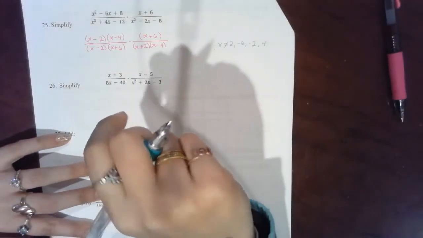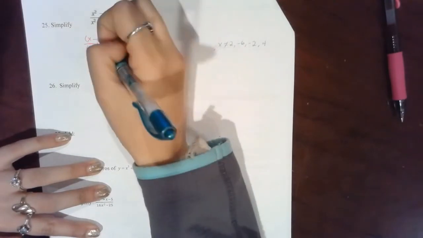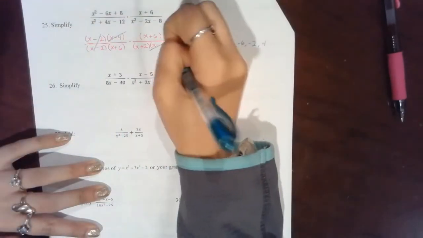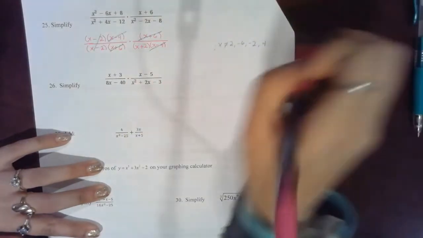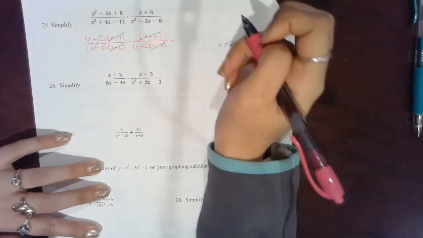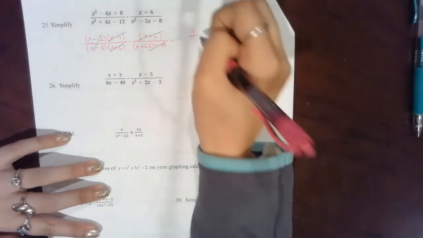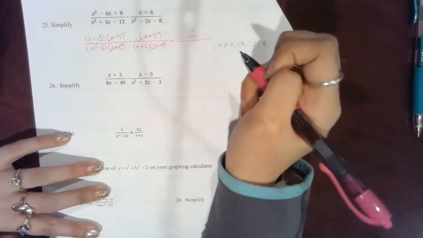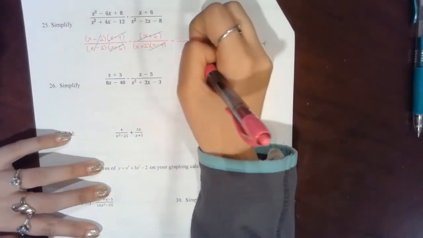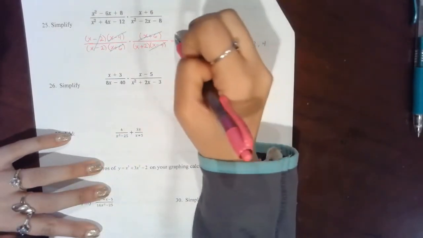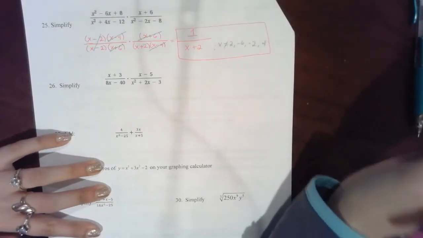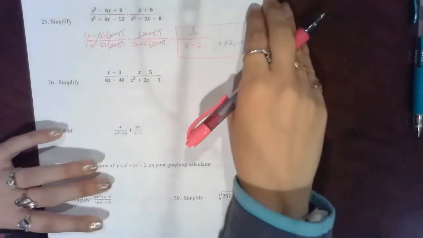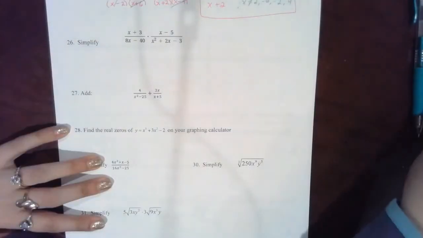Now we go ahead and cancel stuff out. We have x minus 2 is here. We have an x minus 4 and an x minus 4 way out there. And we have x plus 6's. So everything on the top canceled out, which means we're left with the number 1 over just an x plus 2. And then those are still our restrictions. There's our final answer.